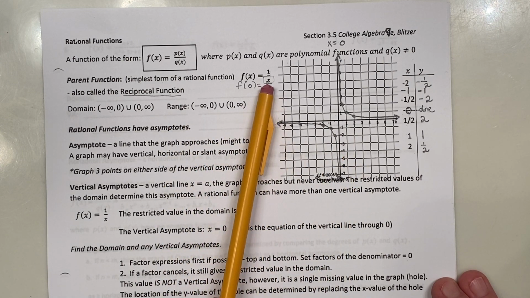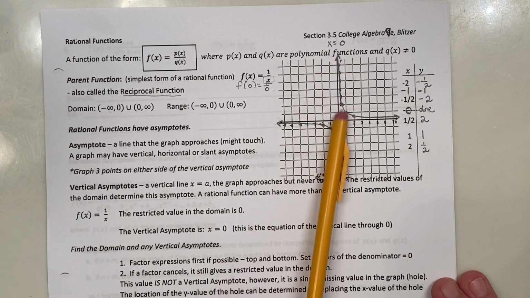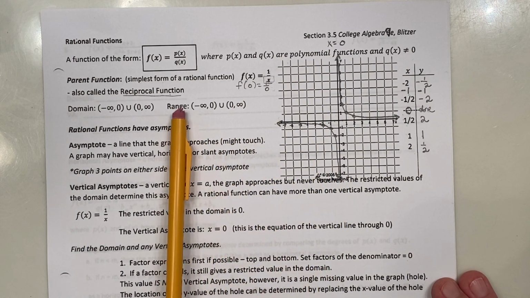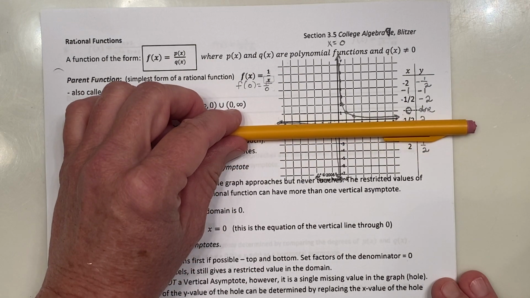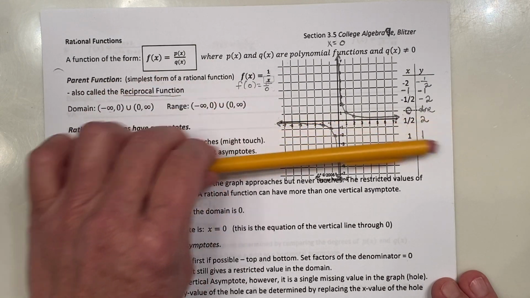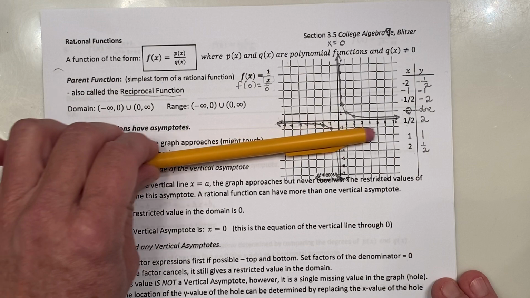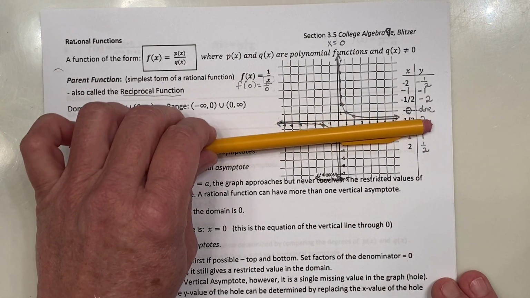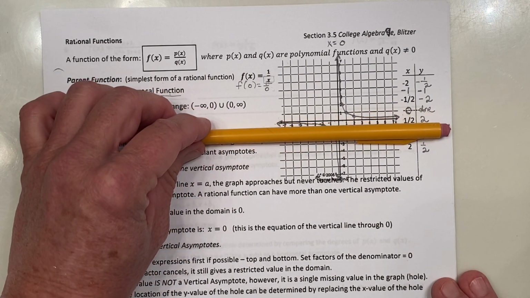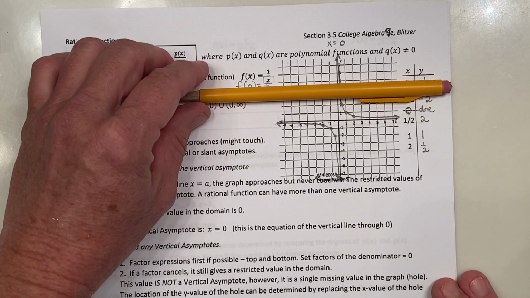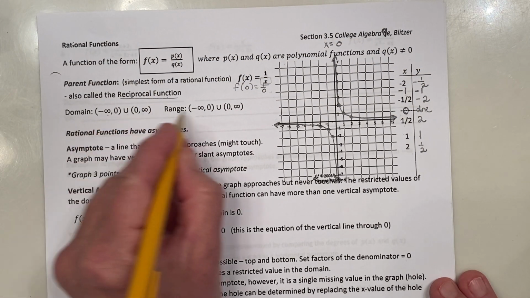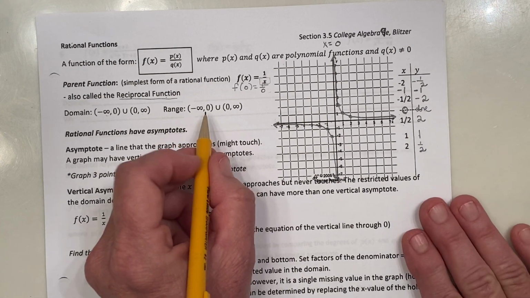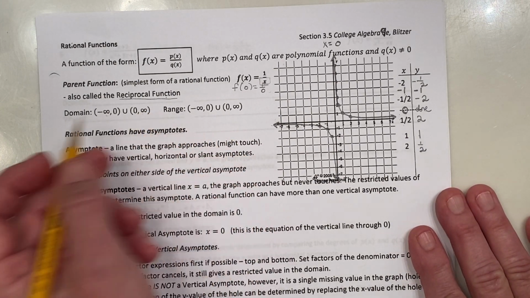So that's our restricted x value, which becomes our vertical asymptote. The range is negative infinity up to, and notice when you get to 0, y equals 0, you'll never be able to connect with the graph, either to the far left or the far right. But once we leave y equals 0, then all other y values are present on the graph. So the domain and the range are the same in this case.